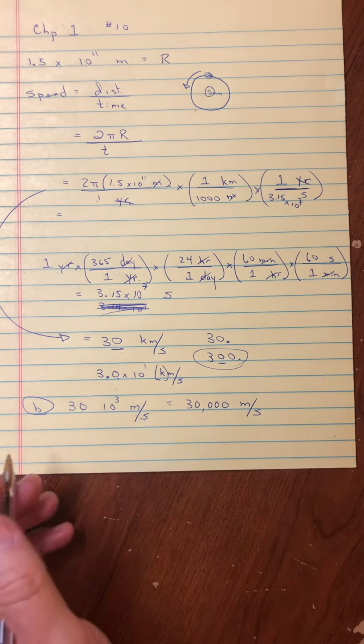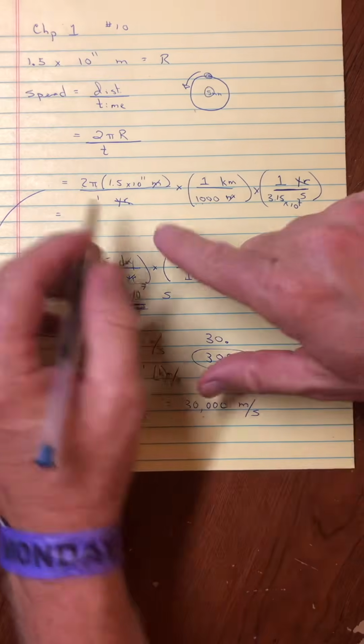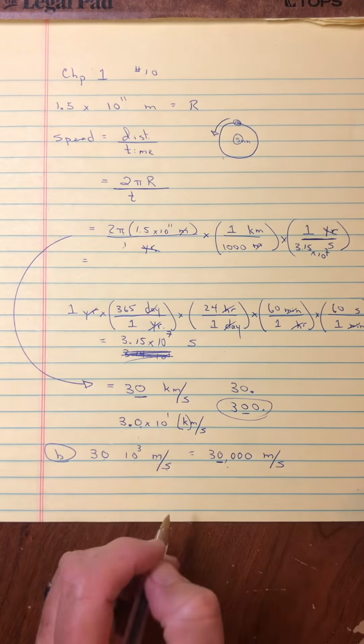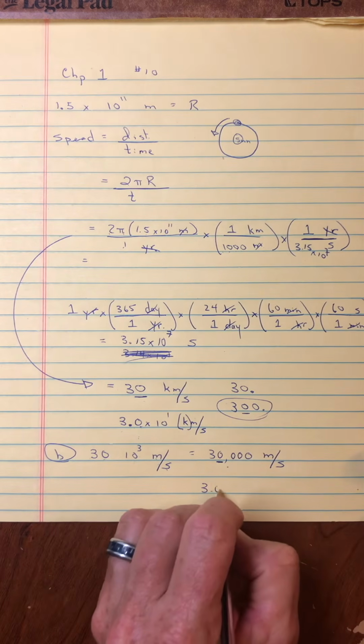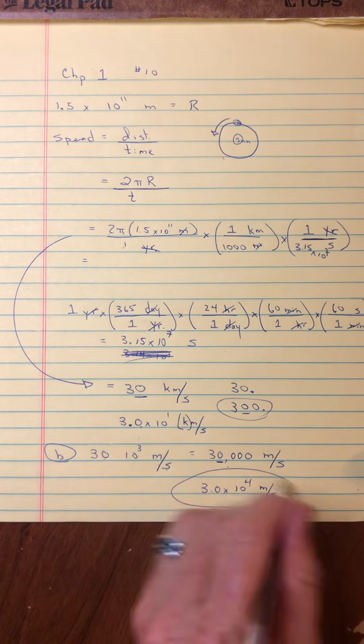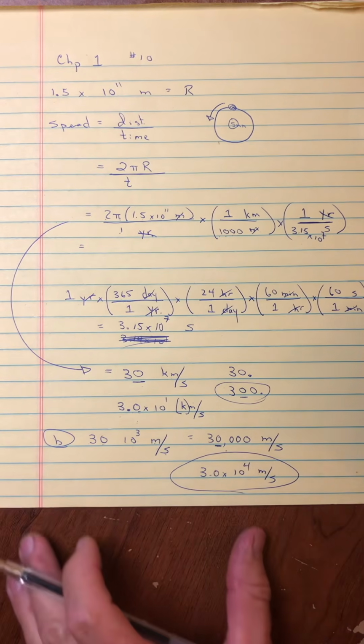Again, it brings up the question, how many significant figures? In my case, like I said, I should have 2. I'll put a line under it right there. Or maybe I'll even write it as 3.0 times 10 to the 4 meters per second. So there's no doubt that there's 2 significant figures. All right. Hope that one's helpful.